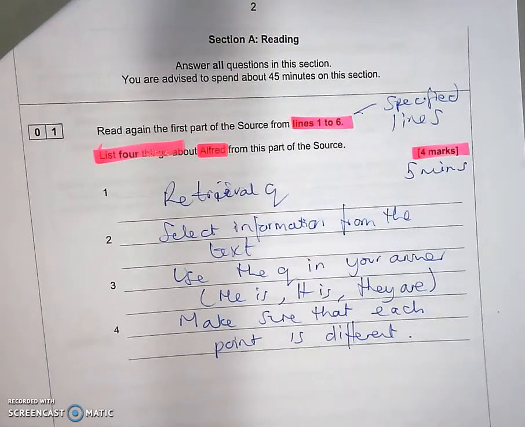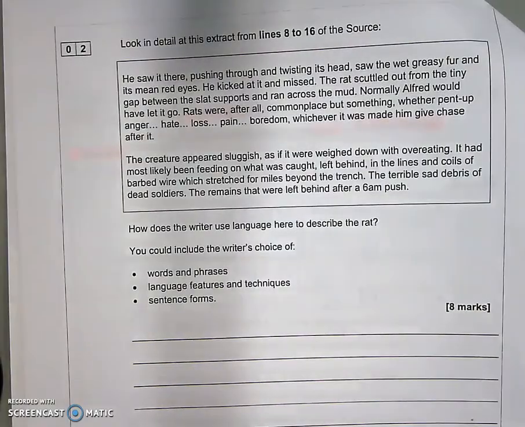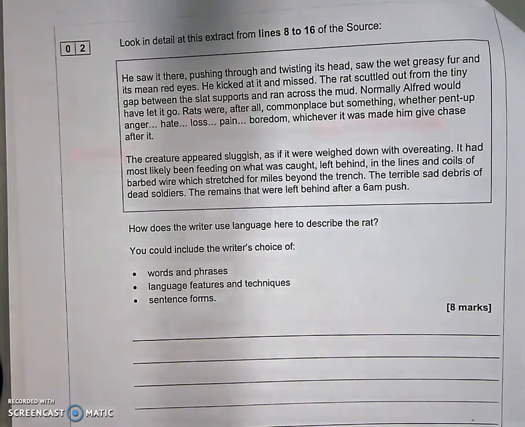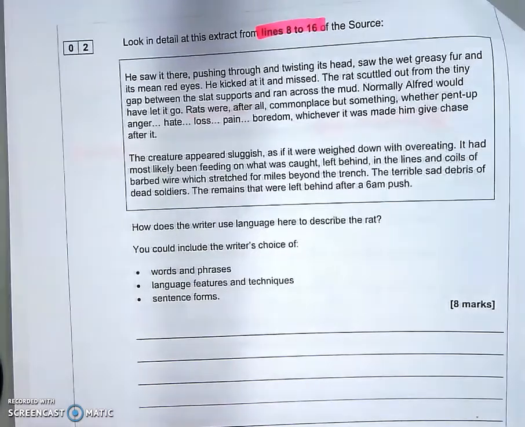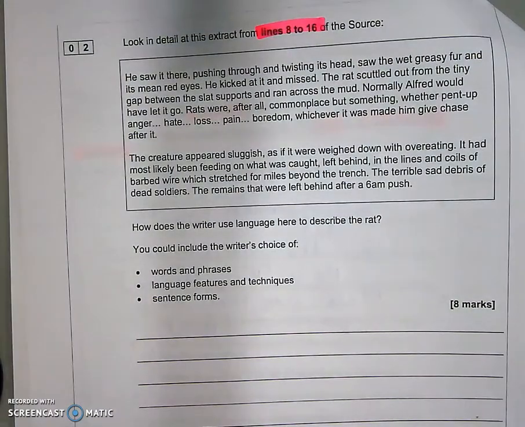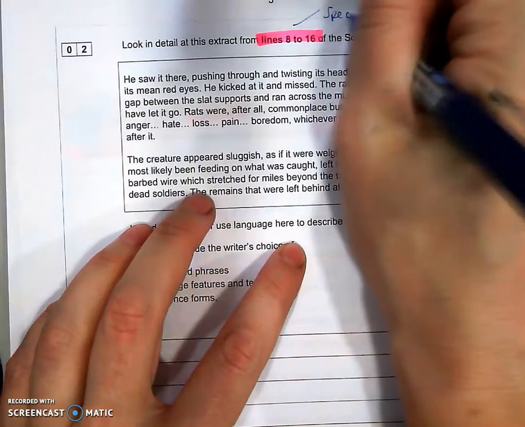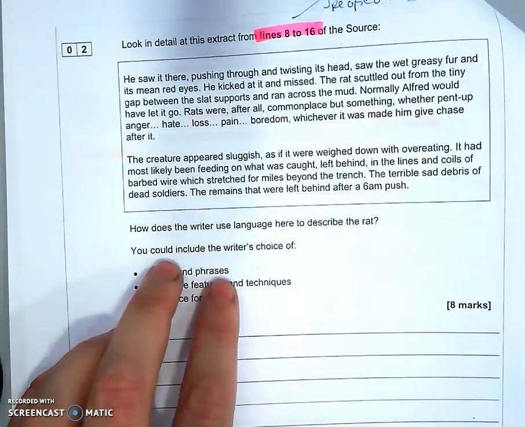Moving on then to the second question, which is our language analysis question. Again, we have specified details. Quite helpfully, what the exam board does is that they print a particular section for question 2 that you've got to refer to. So they make that quite easy for you in terms of giving you those specified lines. This is about language.